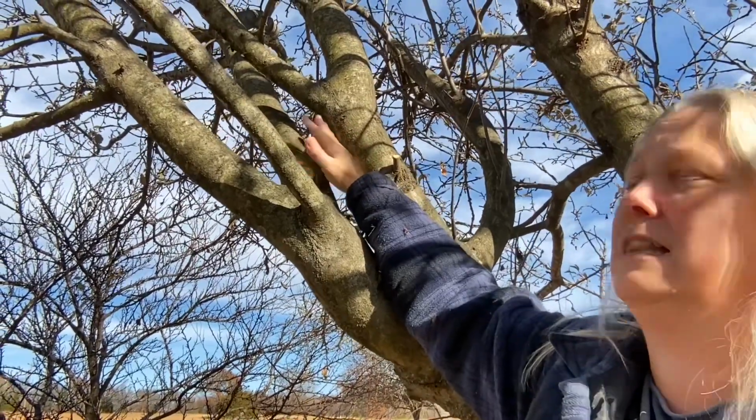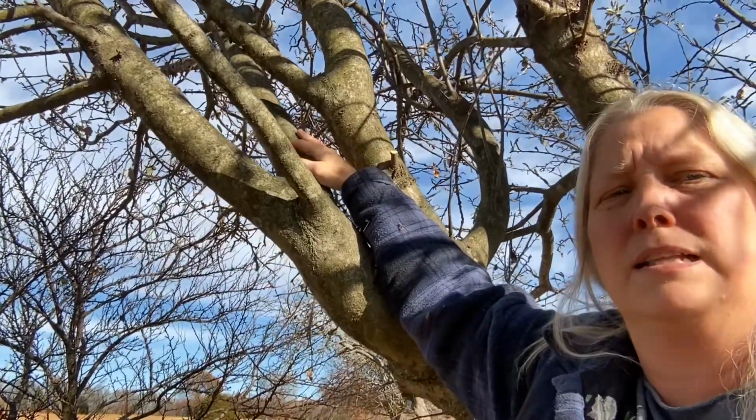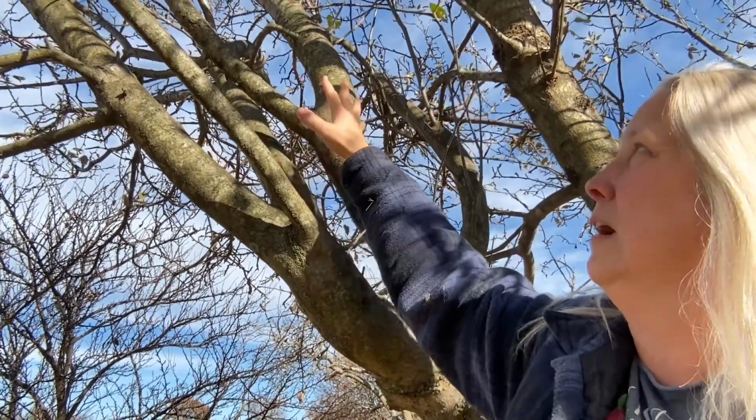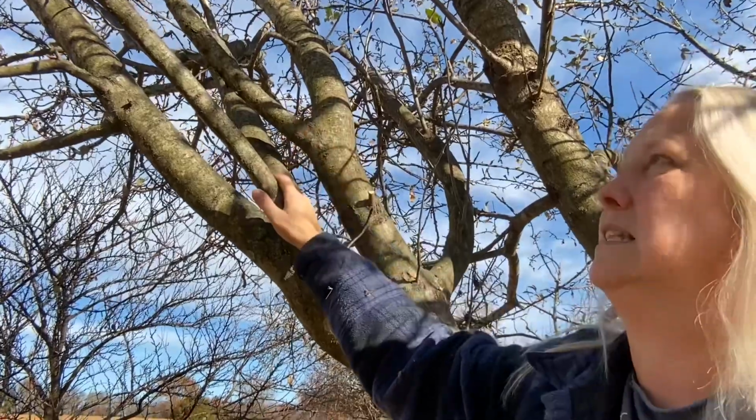So definitely taking this one out. Let's get some airflow there and make that a better condition for the tree itself.